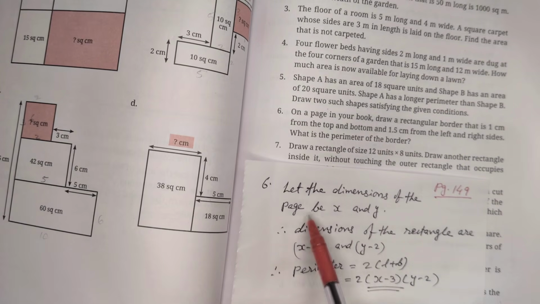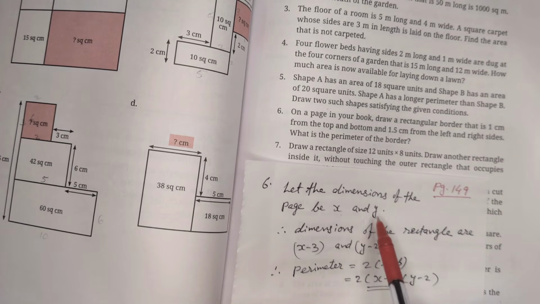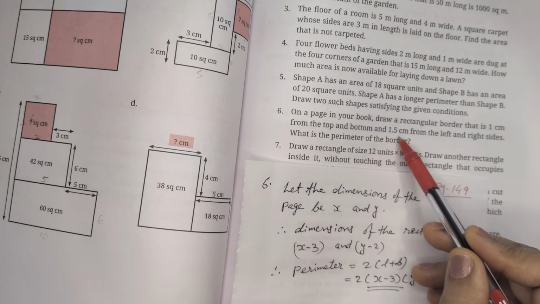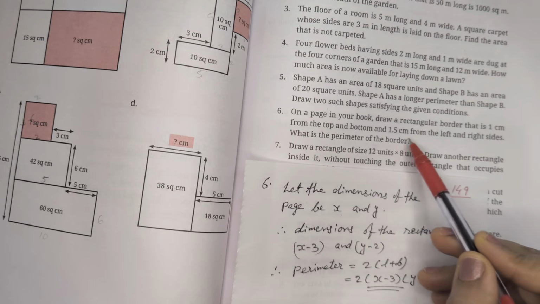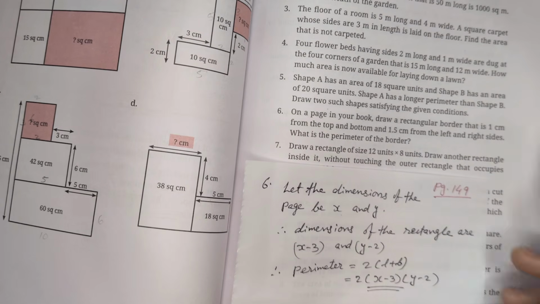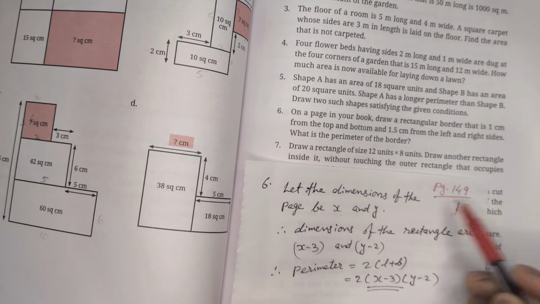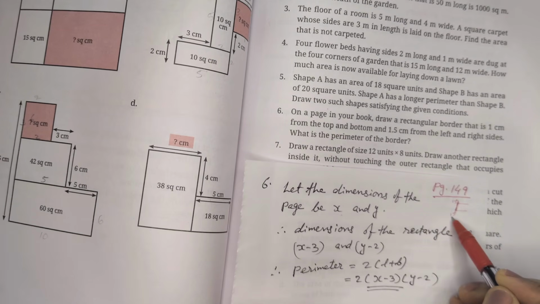So let the dimensions of the page be x and y. We can take in random, and therefore dimensions of the rectangle are, when we are taking 1.5 centimeter from bottom and top, so that will come 1.5 plus 1.5. When we are making border on top and back, this is 1.5. So the remaining part is coming x minus (1.5 plus 1.5), 3.